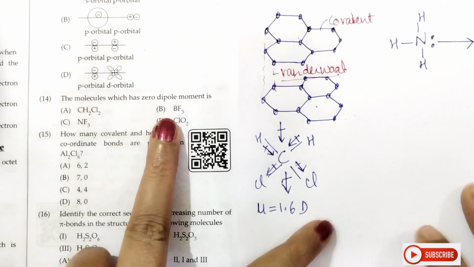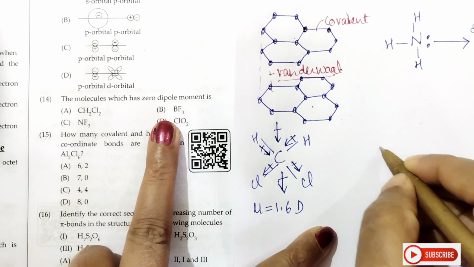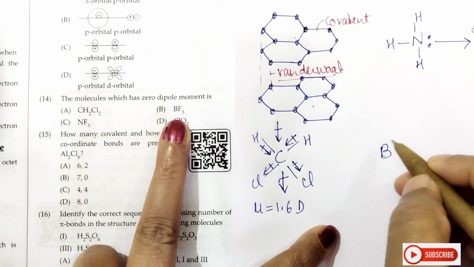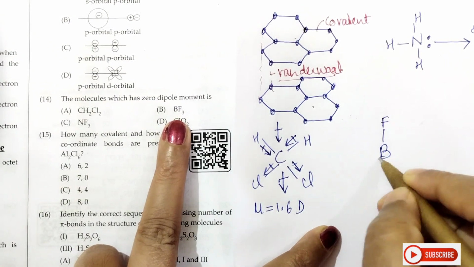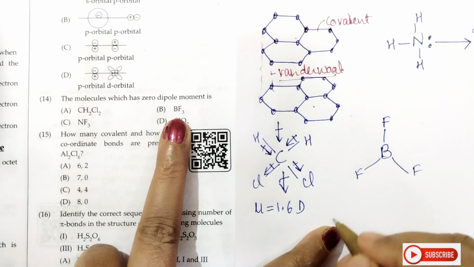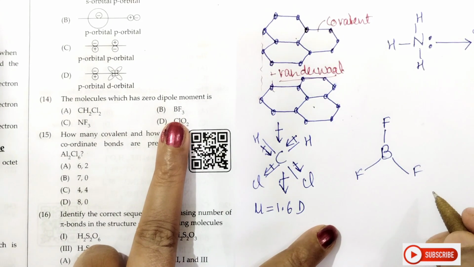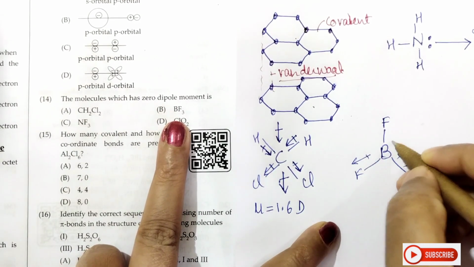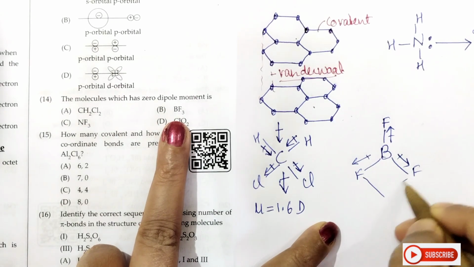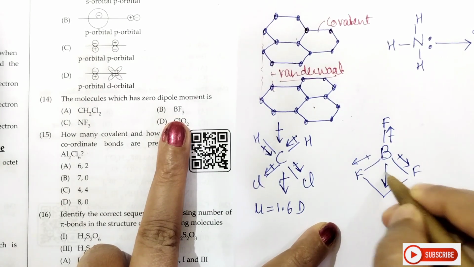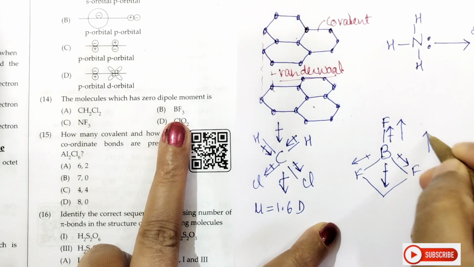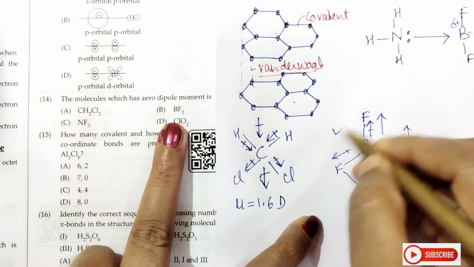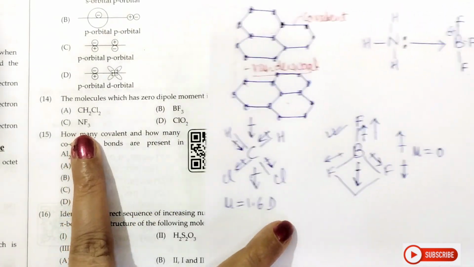Let us see the second option, that is BF3. If you see the structure of BF3, here it is undergoing sp2 hybridization. So the geometry of the molecule will be in this manner. All three fluorines are there and they are electron withdrawing groups. So this will have in this fashion, while this will have in this way. If you see the resultant dipole here, it will be in this way, which is nullified, and therefore the net dipole here is 0. So the answer may be BF3. Let us check the remaining molecules also.